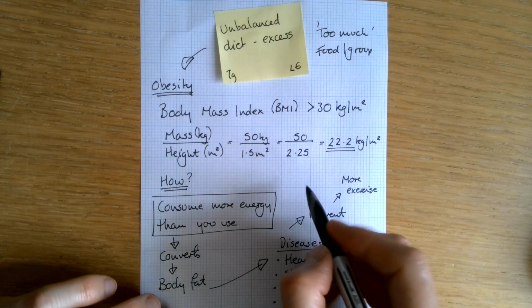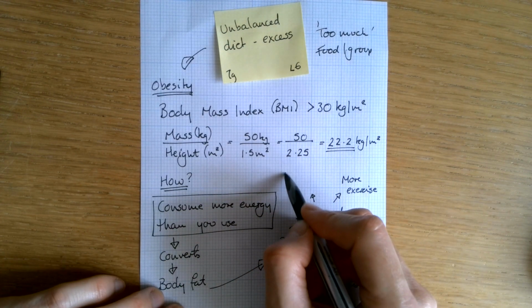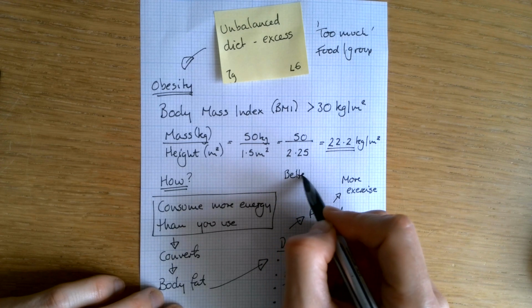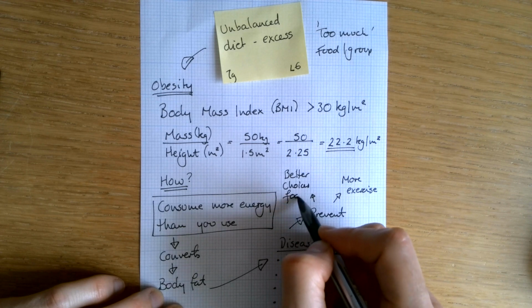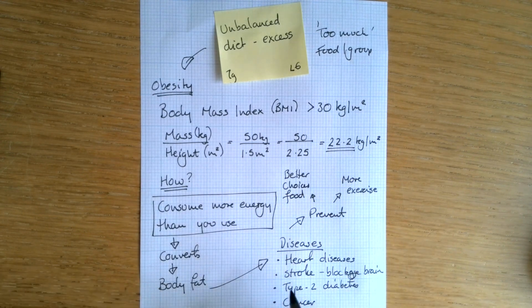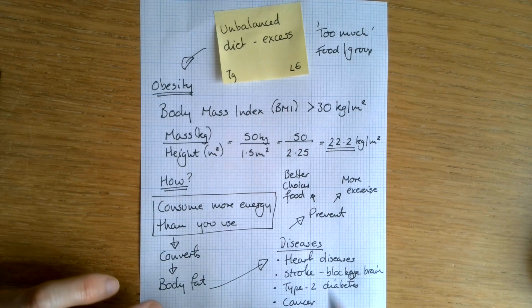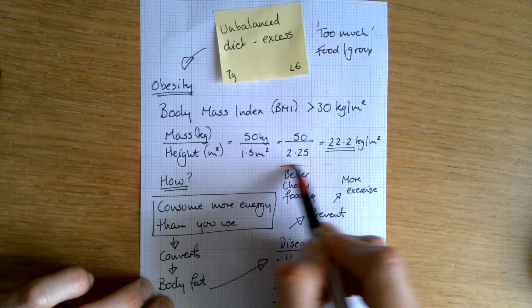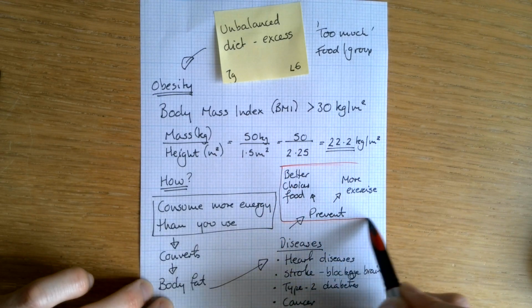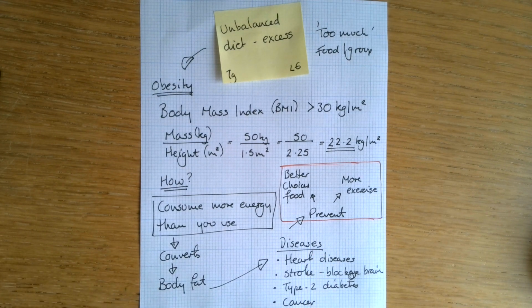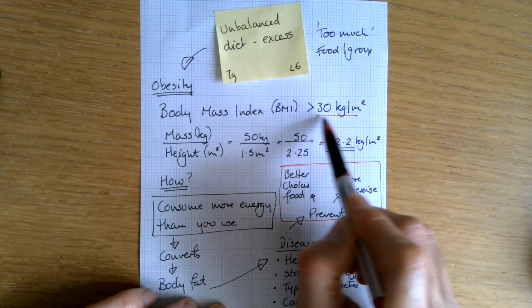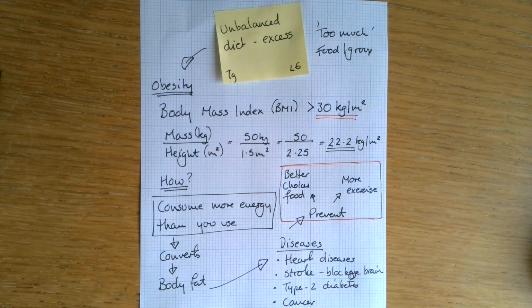You could do this in combination though with making better choices with food. You don't always necessarily have to cut out food completely. You can still have the same number of meals that you might have per day, but you can just make much smarter choices and changing portion size and things like that. So there are some really key preventative measures that you can put in place to prevent yourself getting into this category of 30 kilograms per meter squared.